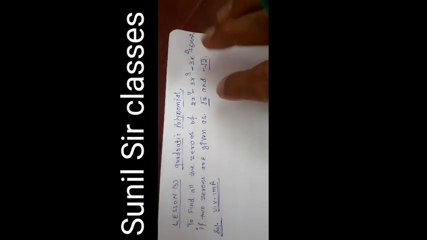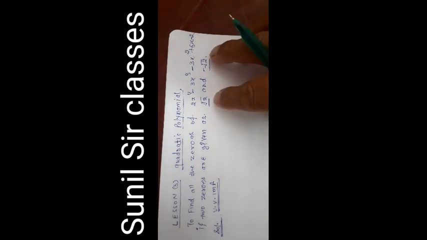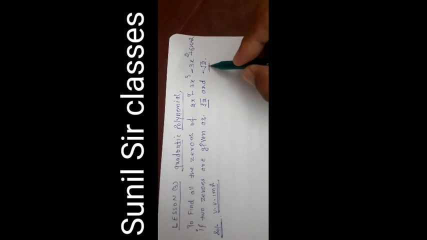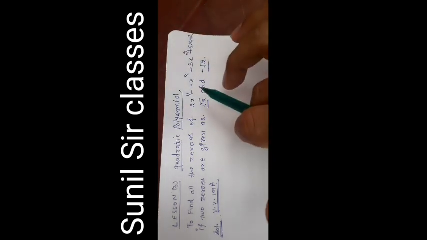In this, we first form a quadratic polynomial by using these two zeros. Then we will divide the given polynomial by the quadratic polynomial. So it covers the division algorithm also. After that, we will get some quotient, and by splitting the middle term of the quotient, we will find the remaining zeros.